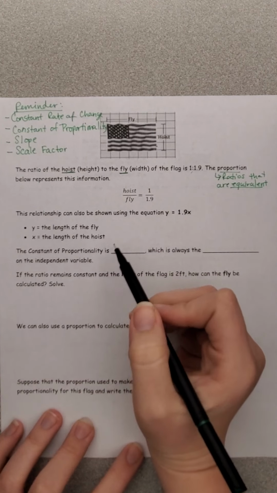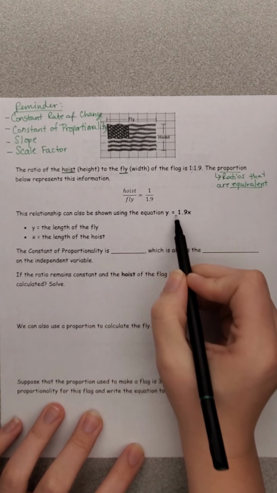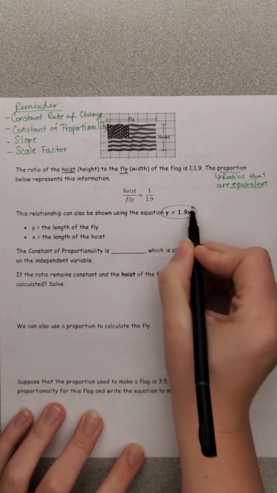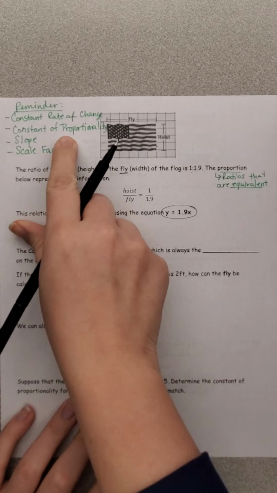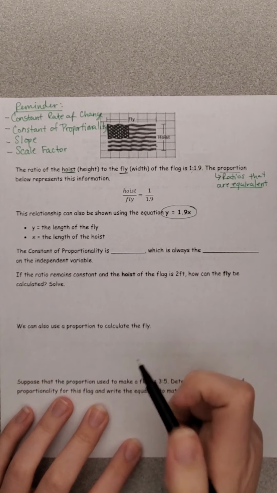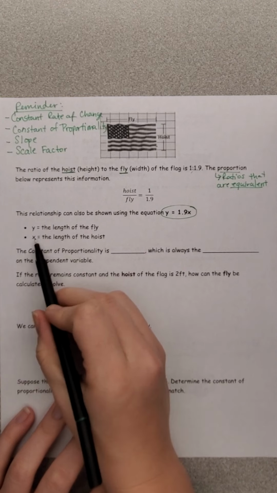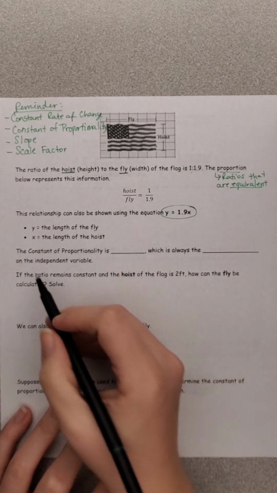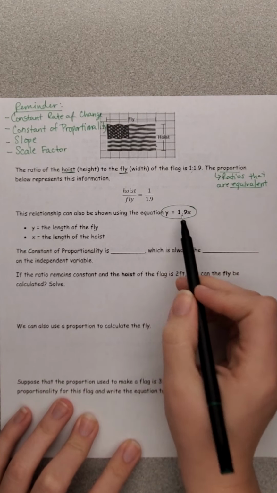Okay, so this relationship can also be shown using the equation y equals 1.9x. Remember, this type of equation is what we've been using with our constant of proportionality. So the y is going to represent the length of the fly, and the x is going to represent the length of the hoist. So what is the constant of proportionality of this?